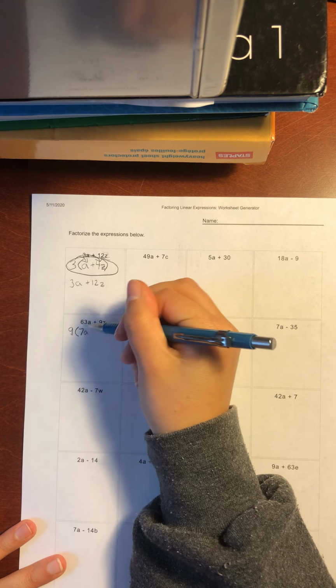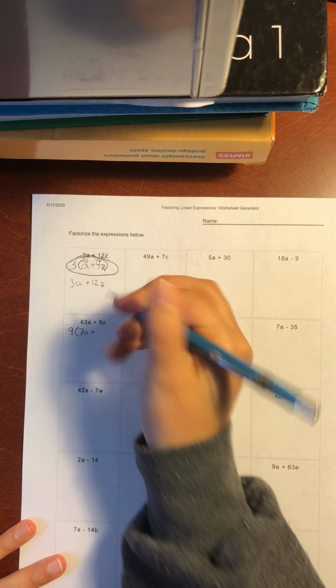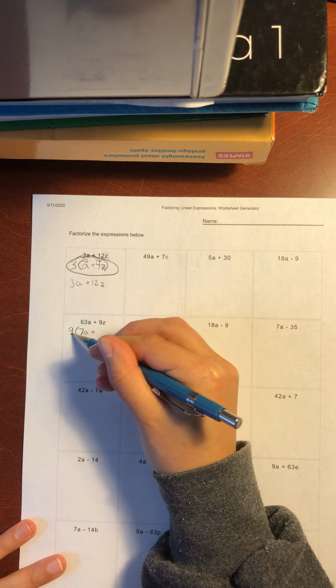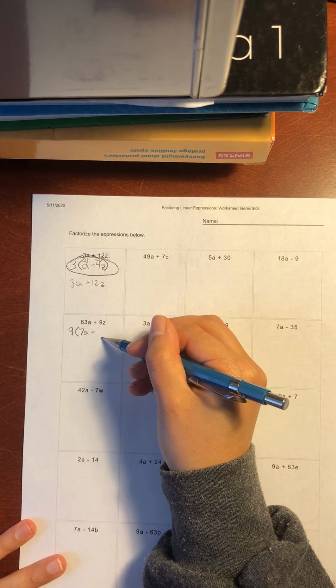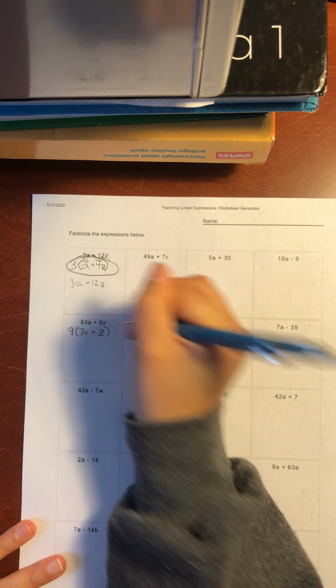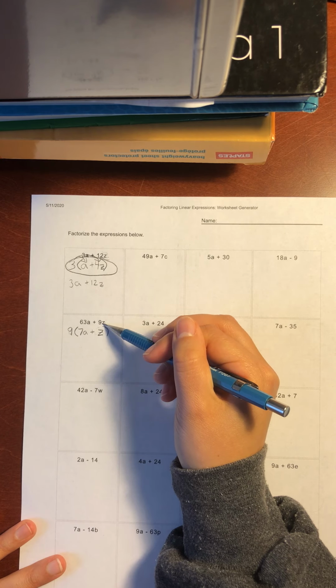So 9 times 7a is 63a. Plus 9 times what is 9z? Well, 9 times 1 is 9. I don't have to write the 1 here. I can if I want. And then I need a z. And then you can distribute back if you want to check your work. 9 times 7a is 63a. 9 times z is positive 9z.